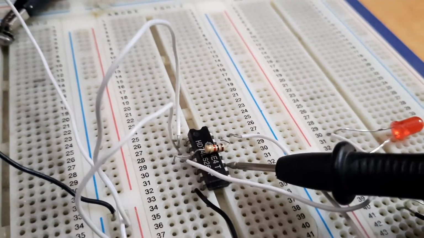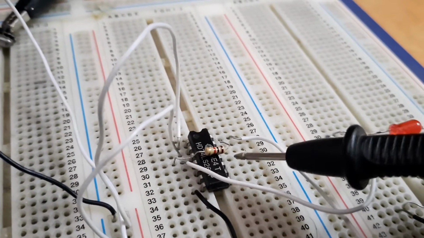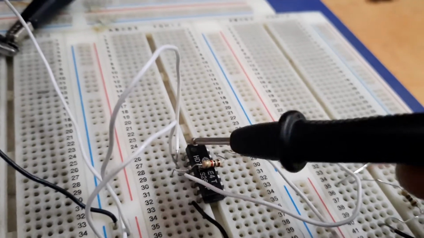These two are for input and this is for output. Well, I need to check it a bit. Well, this is confirmed from this side.